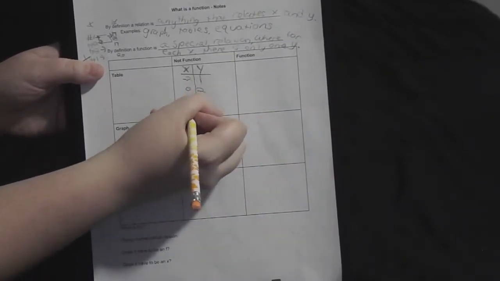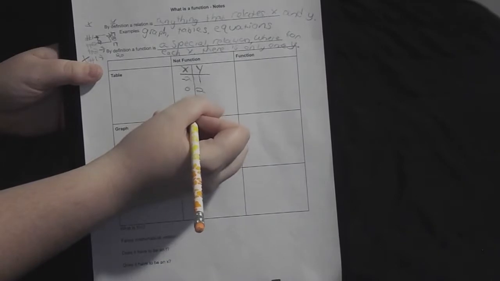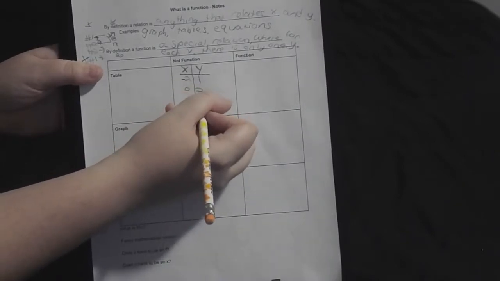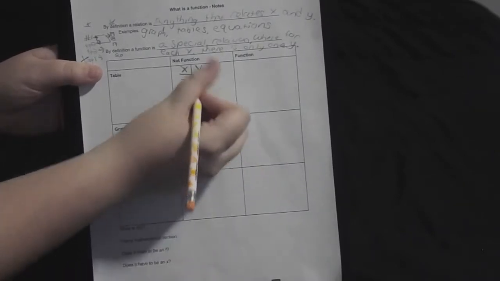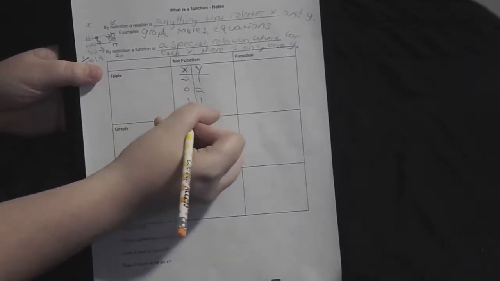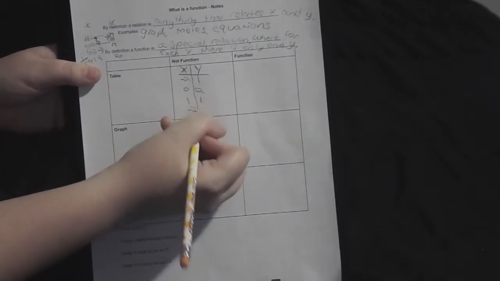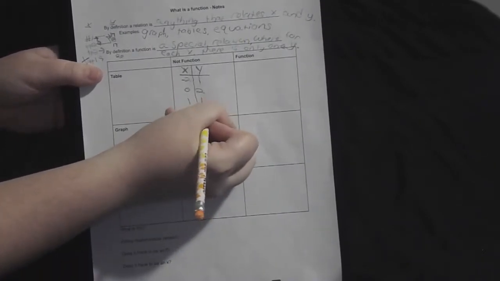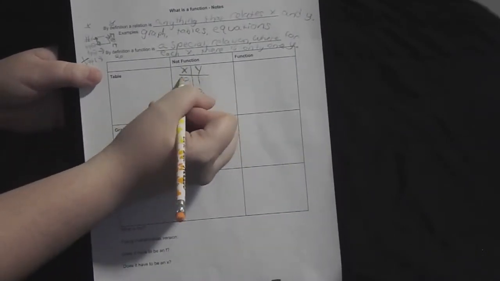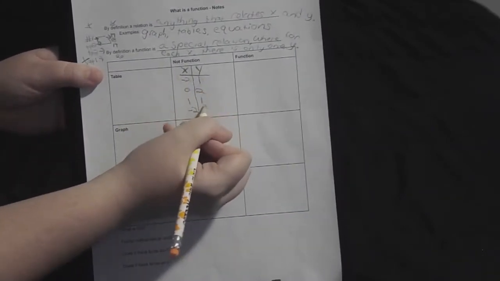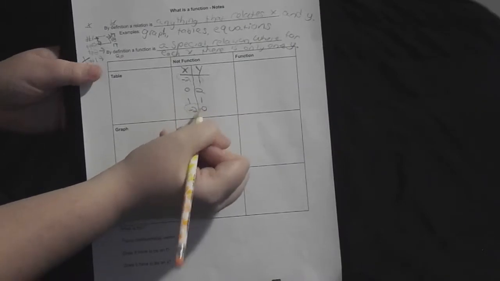Then let's say I put in 1, and I get out a 1. And that's okay so far, because it's okay that these two x's have the same y. But if I go and put in -2 again, and then let's say I get out 0, now I have a problem, because this -2 went in and got out 1. And then I tried doing it again, and it gave me a different answer. That's not okay. That is not a function on a table.